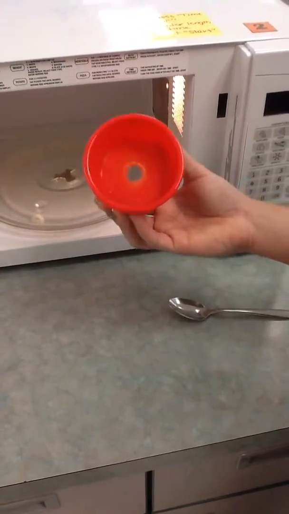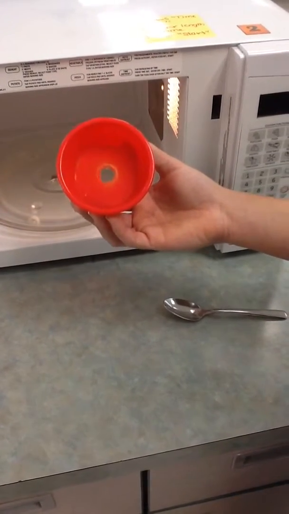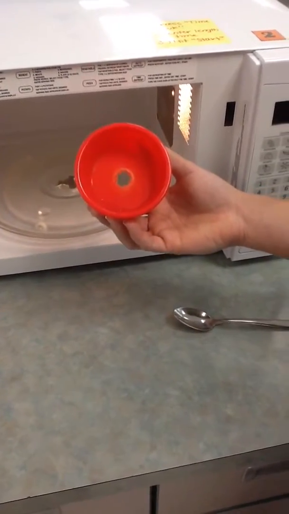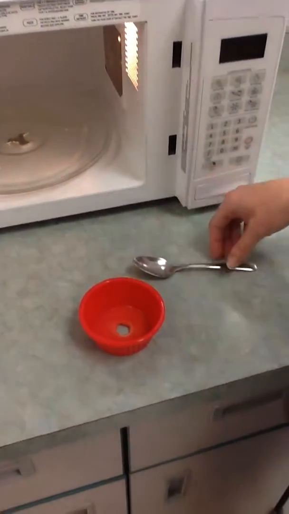The other reason is that when plastic heats up, it can release different toxins into your food or into your drinks or whatever you're heating up that they say could cause cancer. So we never want to put plastic in the microwave at school.